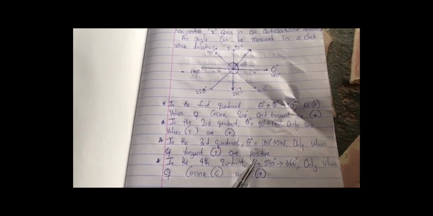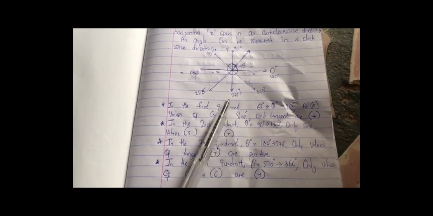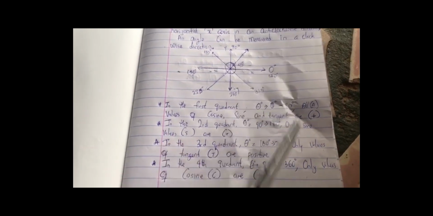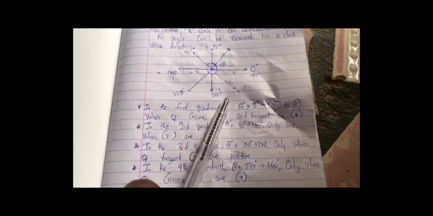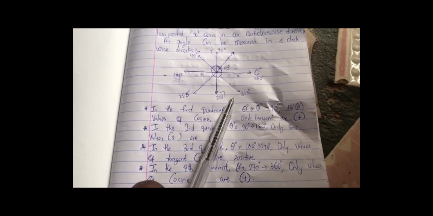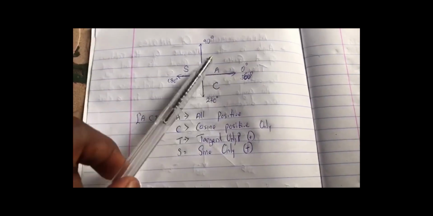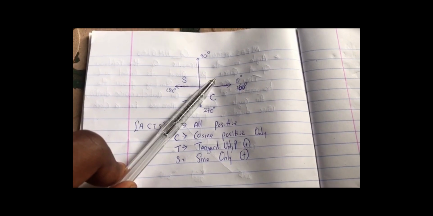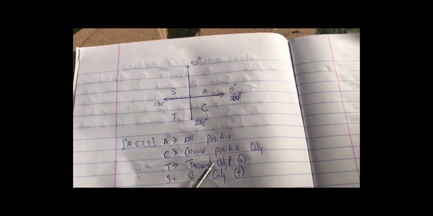Then in the fourth quadrant, from angle 270 degree to 360 degree, you can see it over there, still continuing anticlockwise. Only values of cosine are positive. Sine and tan are negative. We're giving you a short method to remember the quadrant rule. First quadrant, all positive. Second quadrant, only sine positive. Remembering that, it is denoted as ACTS: all positive, cosine positive only, tangent only positive, then sine only positive.